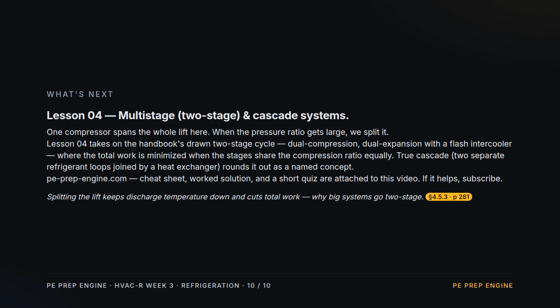Next up, Lesson 4, Multi-Stage and Cascade Systems. One compressor spans the whole lift here. When the pressure ratio gets large, we split it. Lesson 4 builds the Handbook's drawn two-stage cycle, dual compression, dual expansion with a flash intercooler, where the total work is smallest when the stages share the compression ratio equally, and it closes with true cascade as a named concept.